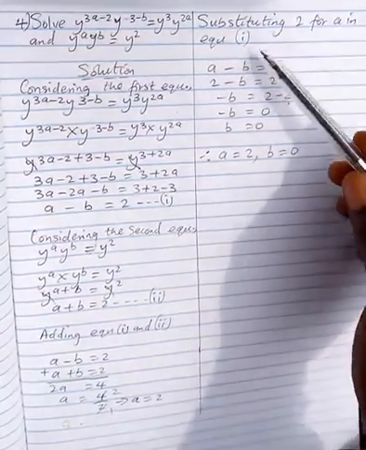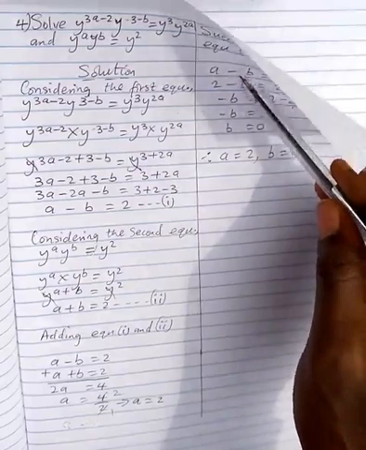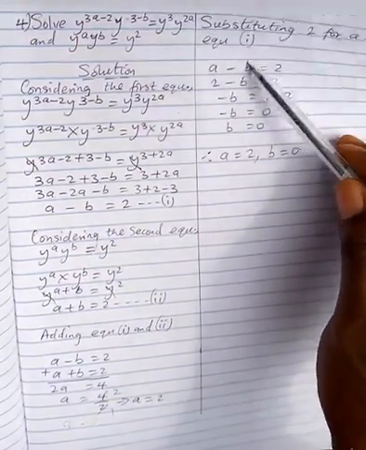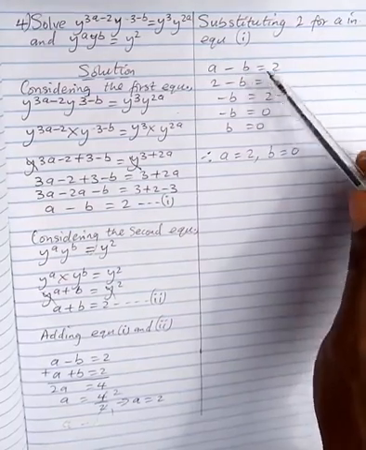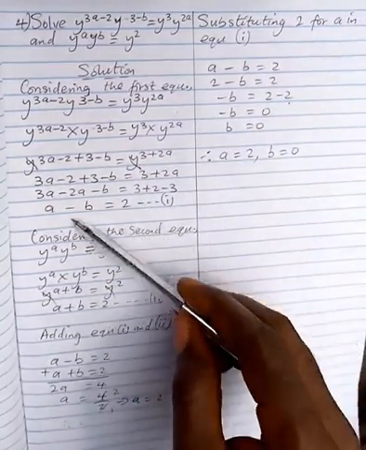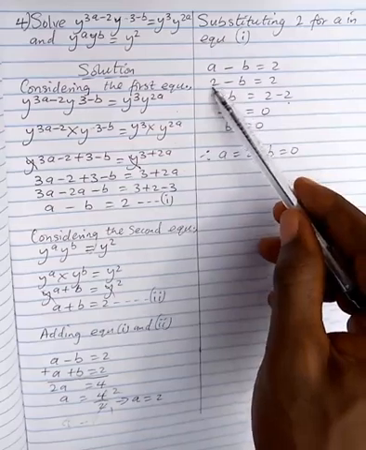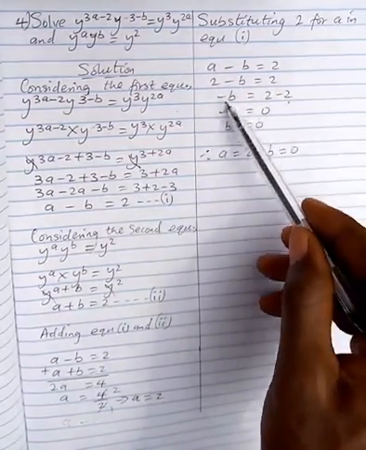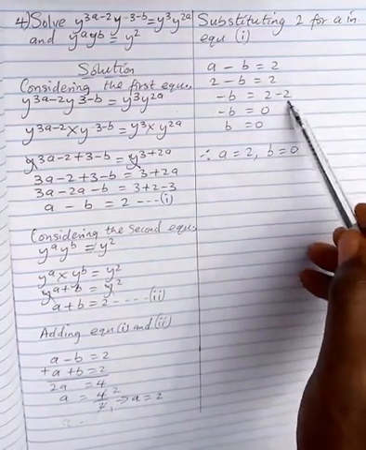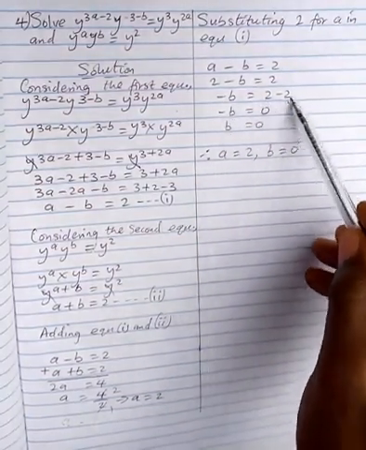Now, substituting 2 for a in equation 1, I choose equation 1. I can choose equation 2 as well. This is a minus b equals 2 from equation 1. Now, instead of a, I have 2 because I'm substituting 2 for a. So 2 minus b equals 2. 2 crossing becomes minus 2. And then minus b equals 2 minus 2, which is equal to 0.